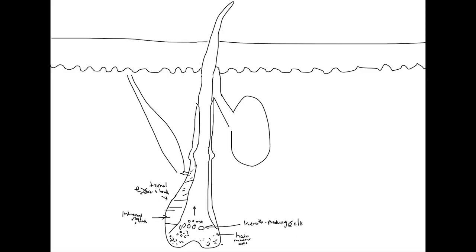The older ones are going to move up through the hair. As they move up, they're going to come across this structure, which is a muscle. It's called the erector pili. It's with all of these hairs, and when it tenses, it makes that hair stand up straight. That's how your hairs stand up straight.